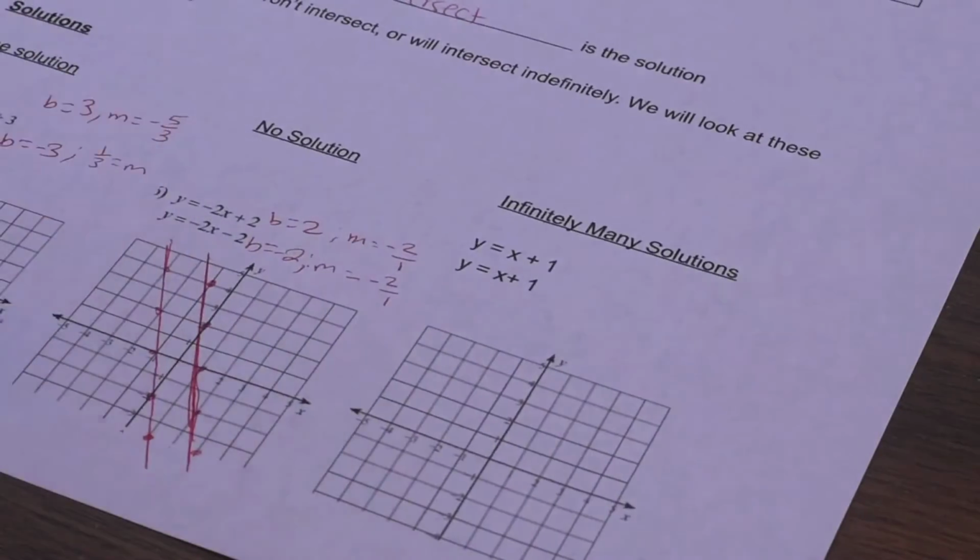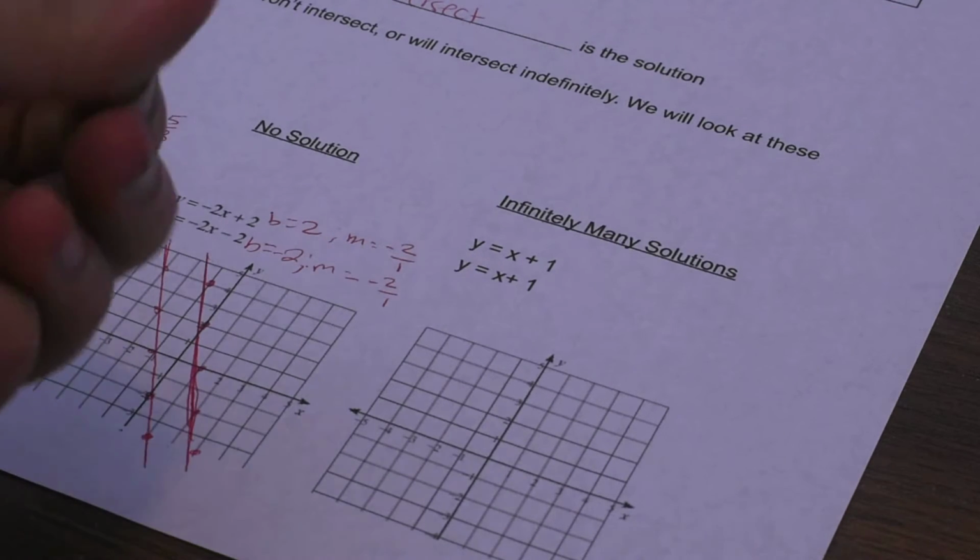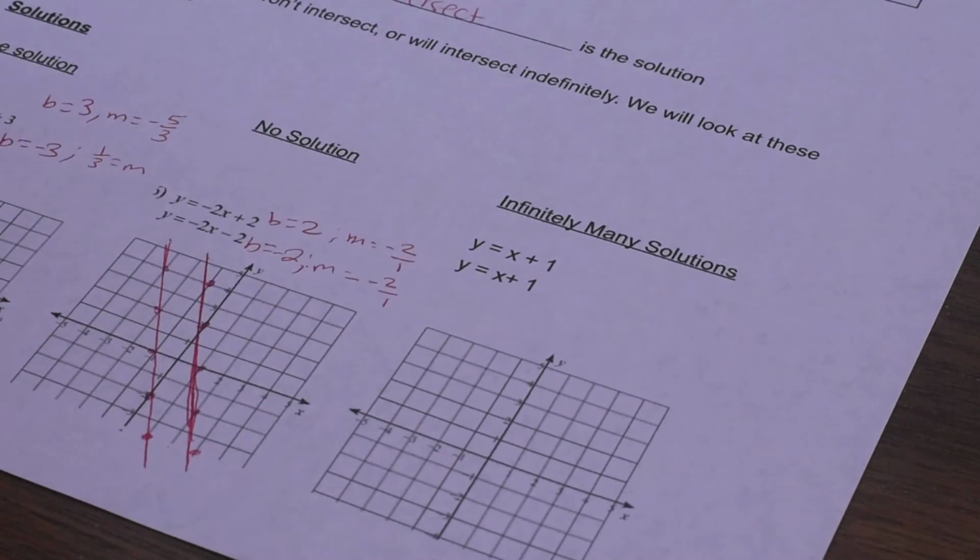All right? Now we're going to have infinitely many solutions. In this case, y equals x plus 1 and y equals x plus 1. Those are the same line, right? They have the same slope. They have the same y-intercept. It's going to be the same line. Two lines stacked right on top of each other, infinitely many solutions.